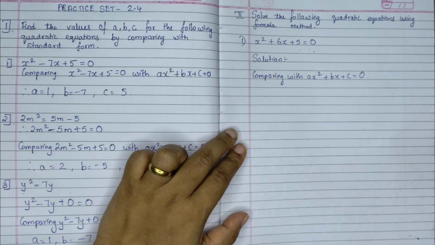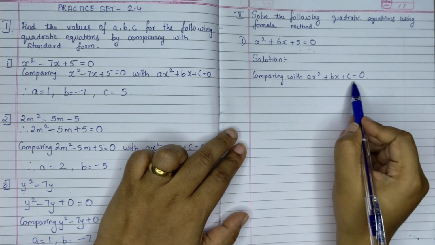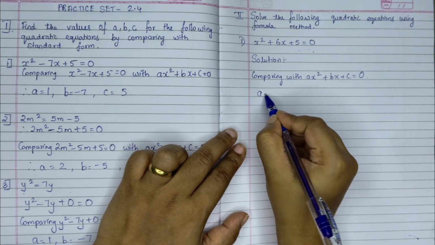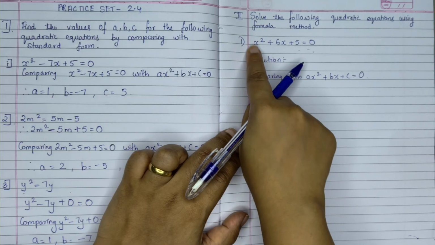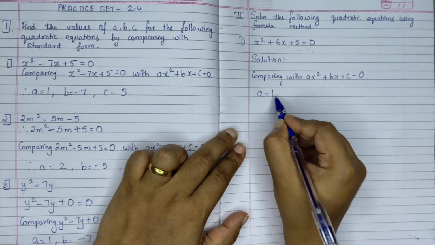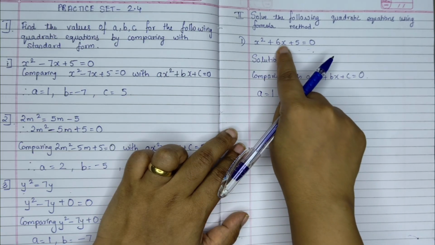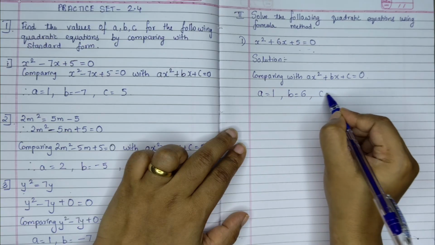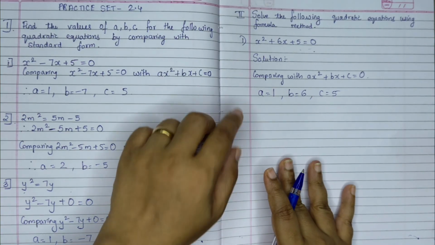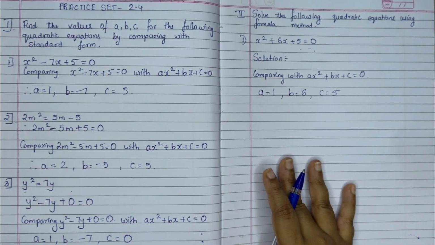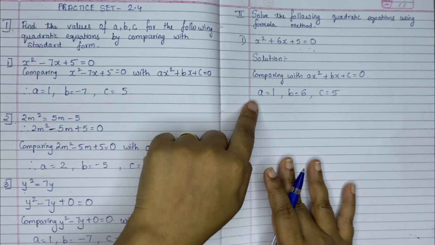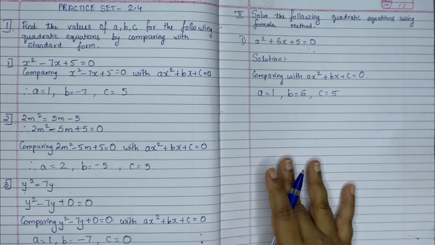If you compare this equation with ax square plus bx plus c is equal to 0, we get a is equal to, there is no number here, that means a is equal to 1, b is equal to 6 and c is equal to 5. Okay, now this is already arranged over here, so keep it as it is and find out the values of a, b and c. Understood?